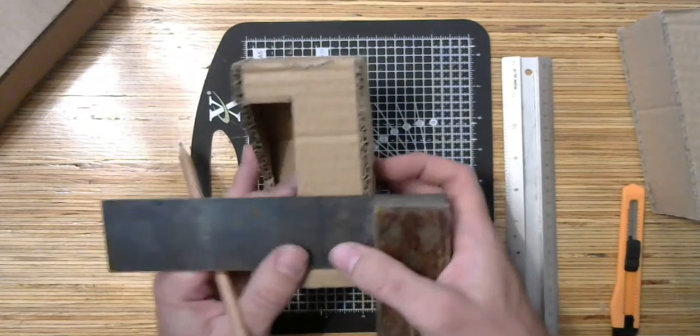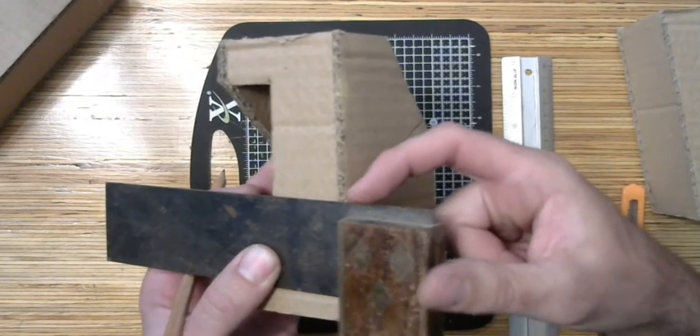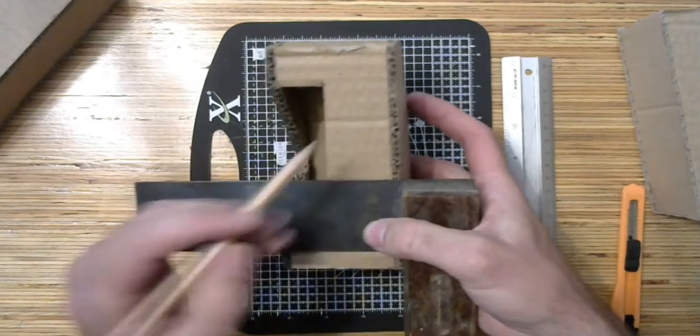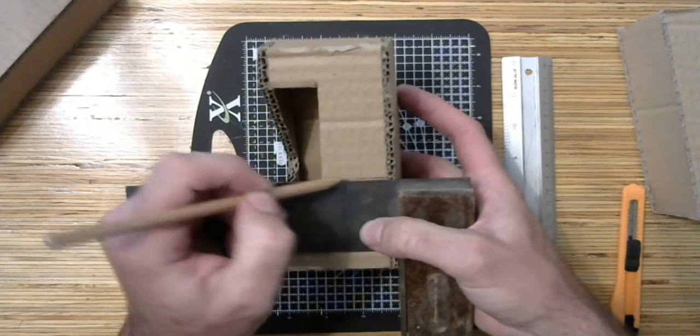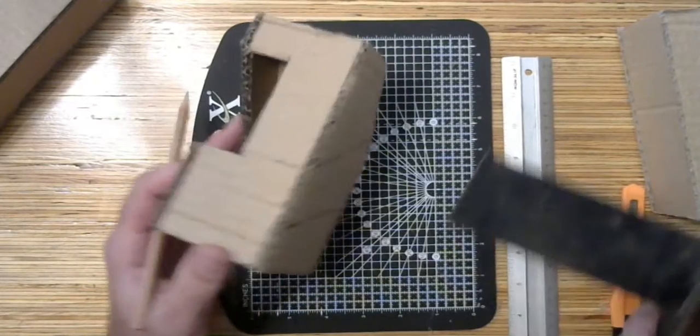And then what I'm doing is I'm looking for where this line touches the edge of my form. I'm then going to hold it in place, it's a bit fiddly, and draw a line coming out of there. And then I'll do this side.